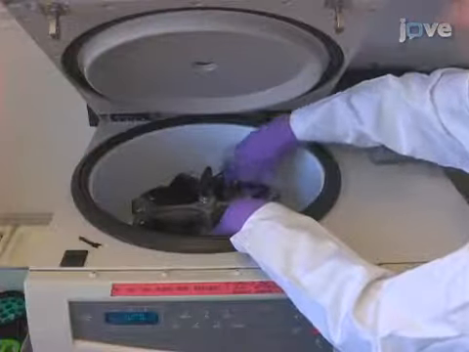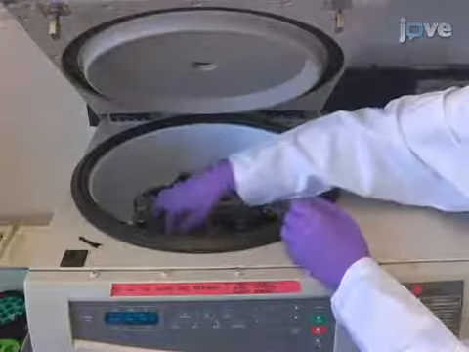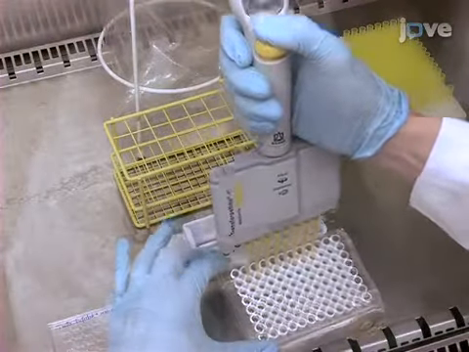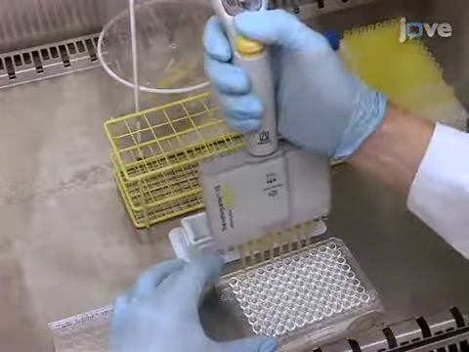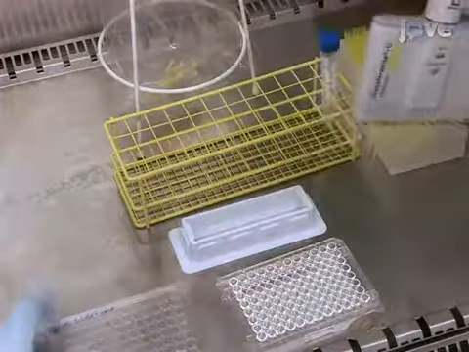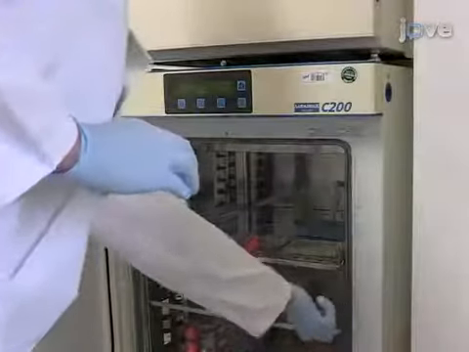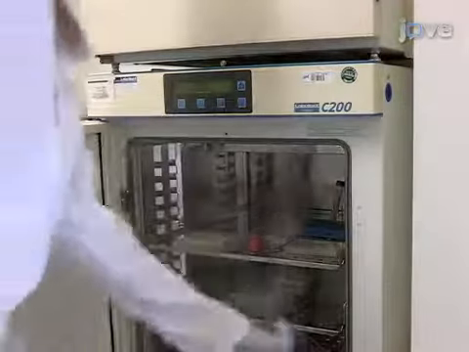Centrifuge the rested cells at 300 G for 5 minutes at room temperature. Following the spin, take off the supernatant and resuspend cells in 200 microliters of polarizing medium containing antibody-coupled beads. Incubate for 72 hours at 37 degrees Celsius in a 5% carbon dioxide incubator without changing medium.